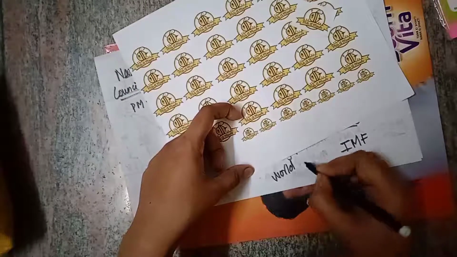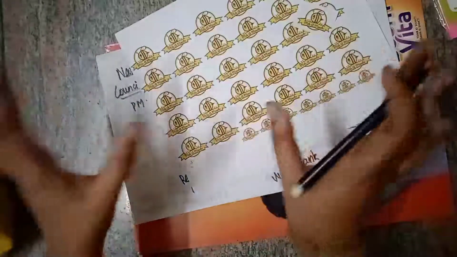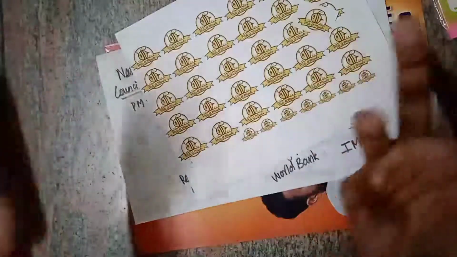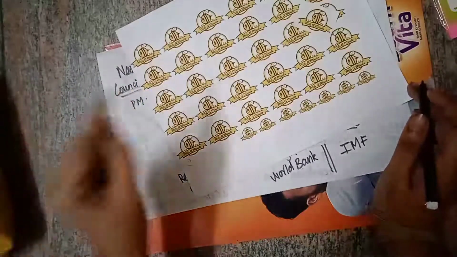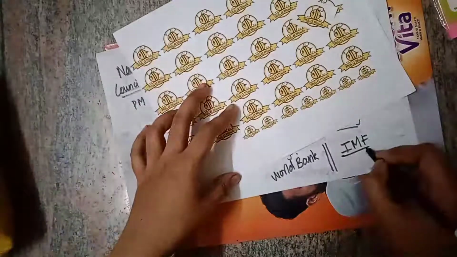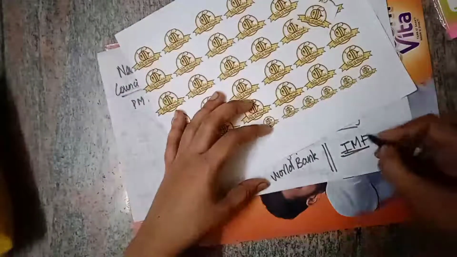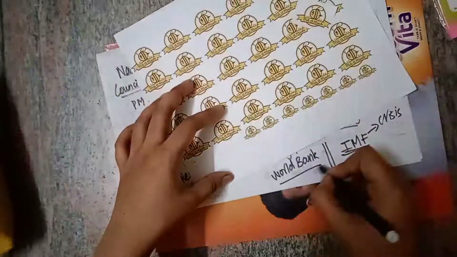The difference between the World Bank and the IMF is that the World Bank will also give money, but it gives money for development projects. If you are developing your country in some aspect, if you have a development project, then the World Bank will give money. But if you are in a crisis, if you are short of money, if you want a loan during a financial crisis, then the IMF is the one which will give money. IMF is the International Monetary Fund. So during a crisis, you should approach the IMF. If you want to do any developmental project, you should approach the World Bank.